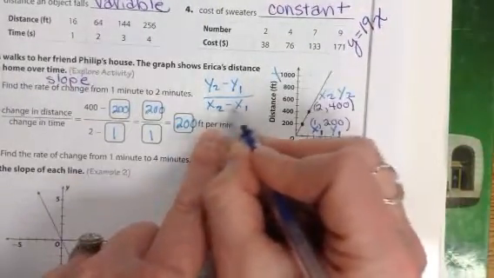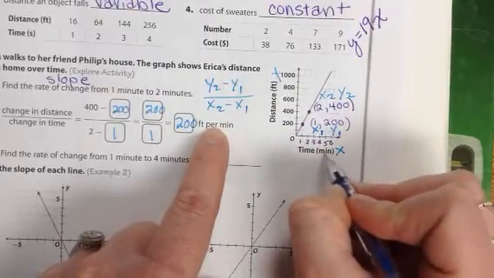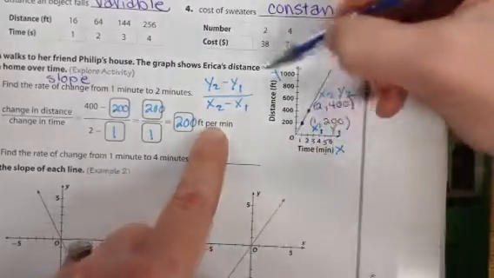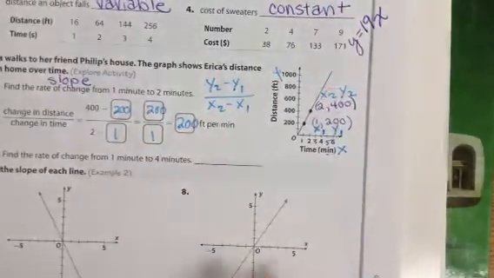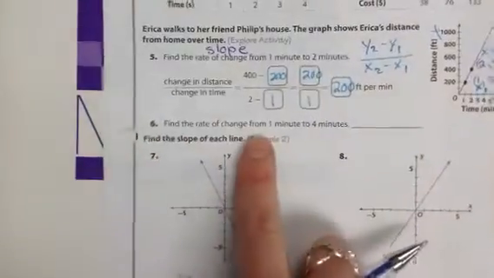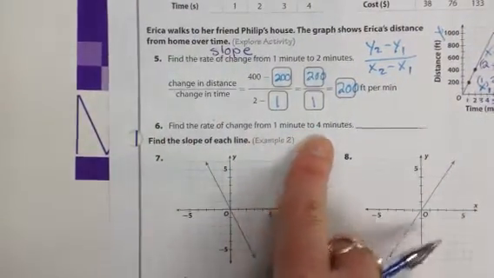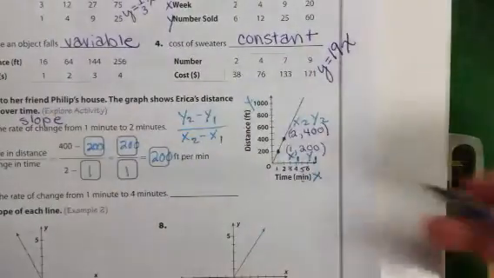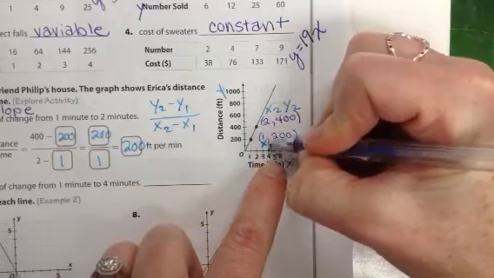Okay, so on the bottom we subtracted the x values. So then they went and got what was on the x-axis. What was that meaning? So it was feet per minute. It says find the rate of change from 1 minute to 4 minutes. Okay, I'm going to go ahead and do like rise over run on this since it's on the graph.